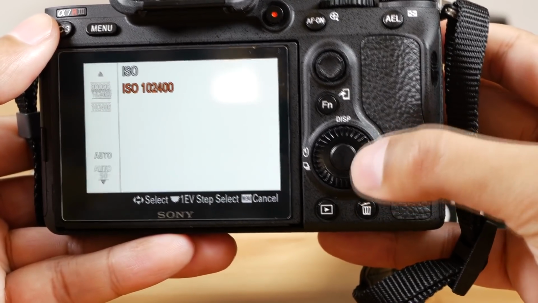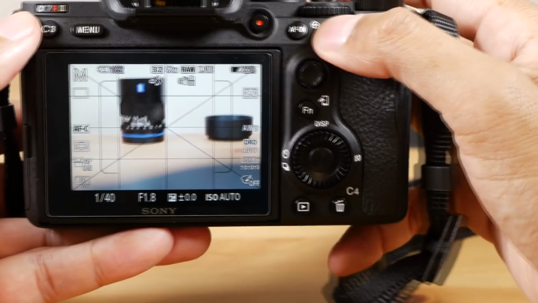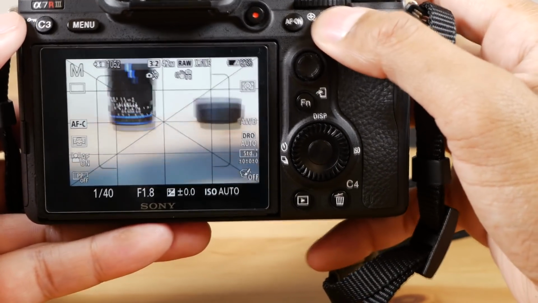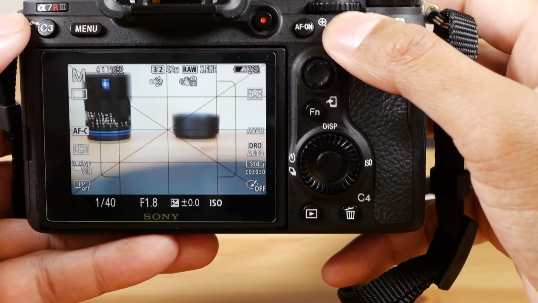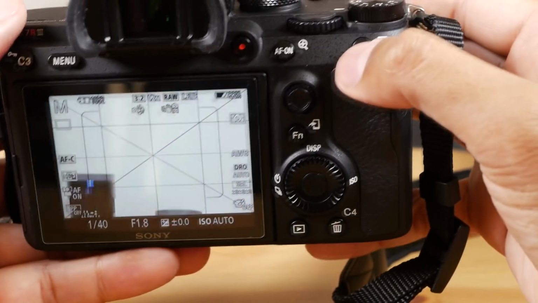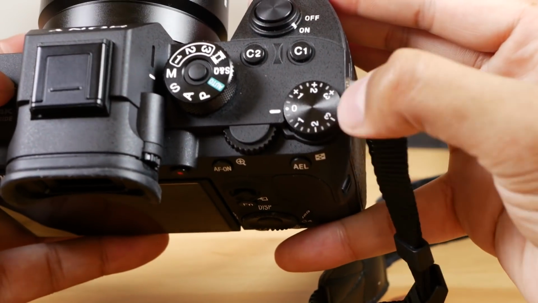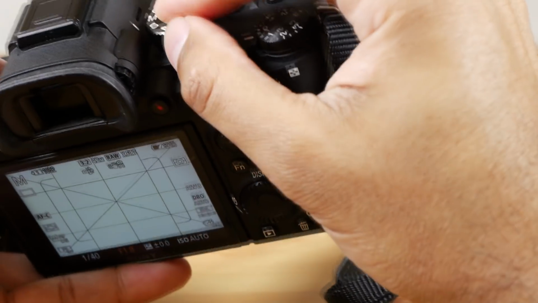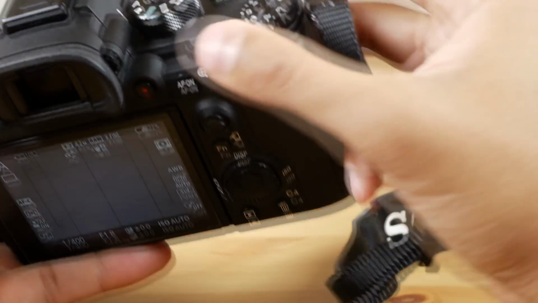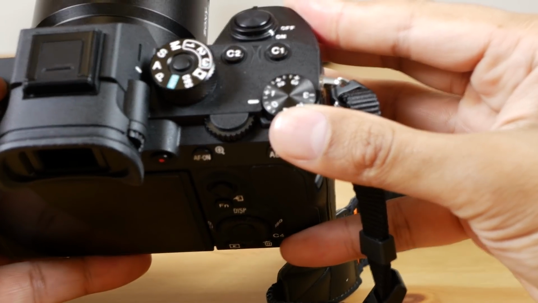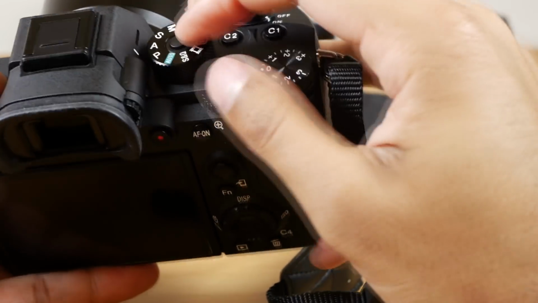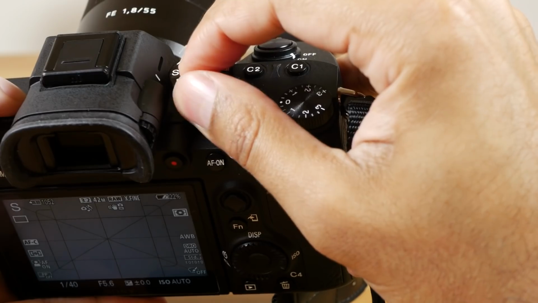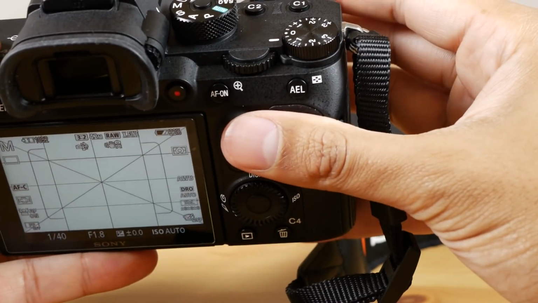I always leave it on automatic. And well, that's all your exposure settings. We've also got this dial over here, the exposure compensation dial. And this is useful if you've got it on A, S, or P mode, where you can turn it and it gives you a little bit of exposure compensation. If I'm on manual mode, obviously it's not going to do anything at all.